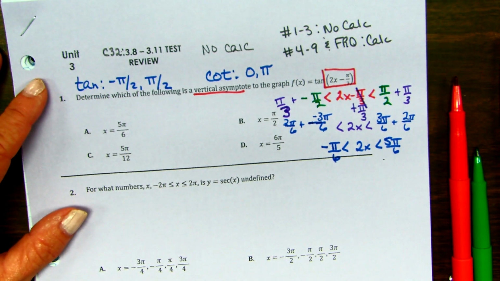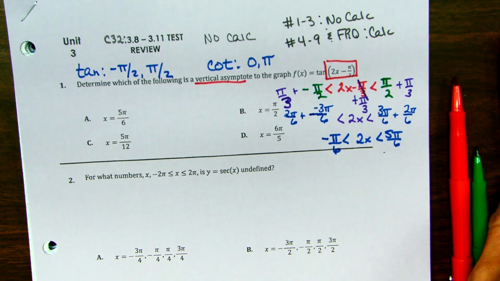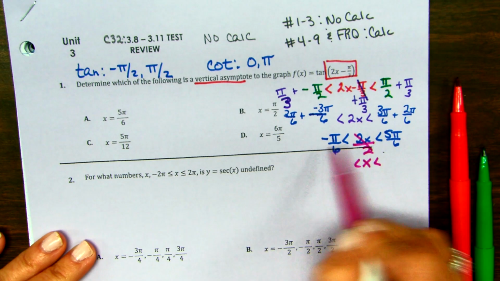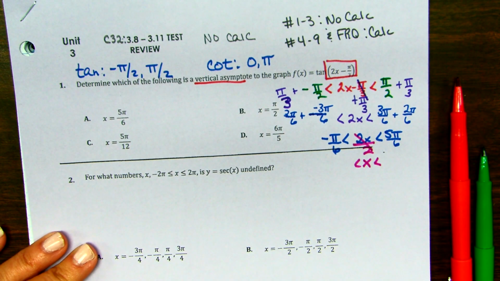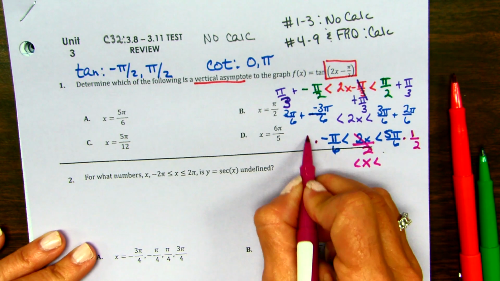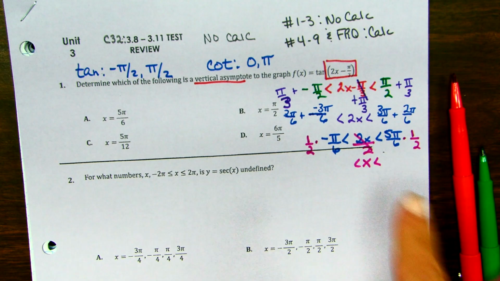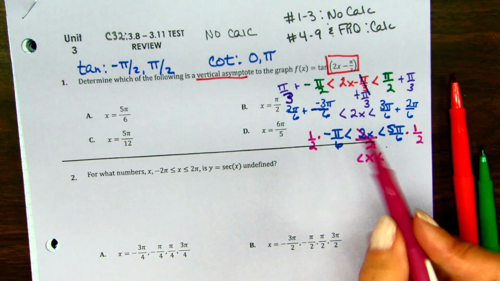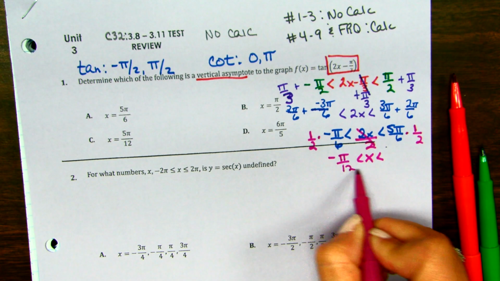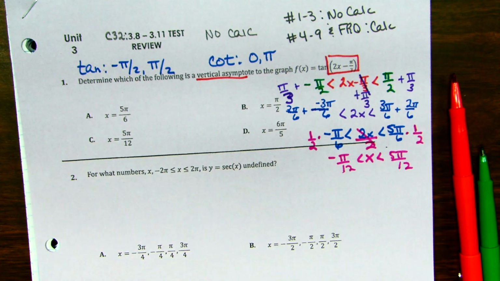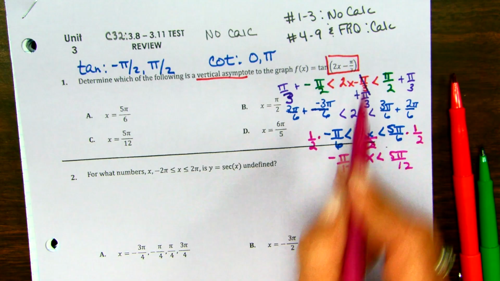And we still have to get the x by itself, so I would divide by 2, right? Now, I can divide both of these by 2, but that will end up being keep, change, flip anyway. So instead of dividing by 2, I can multiply by its reciprocal, which is 1/2. That's the flip part. Keep the numerator, change division to times, multiply by the reciprocal. So dividing by 2 is the same thing as multiplying by 1/2. And we get negative pi over 12 and 5 pi over 12. Those are the two asymptotes if I were graphing them. The only one that's an option here is the C.